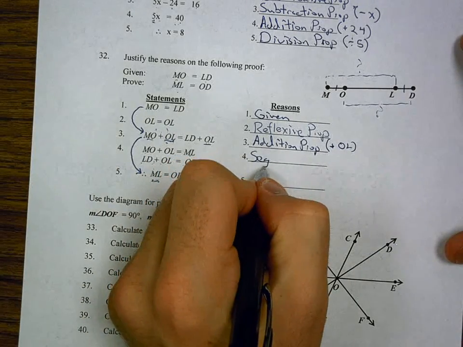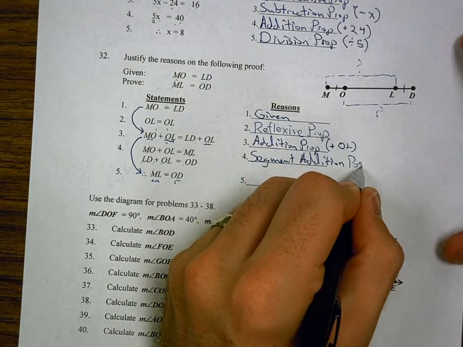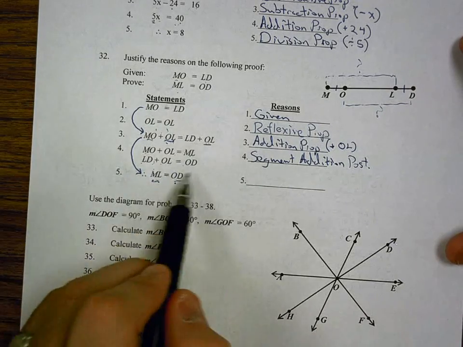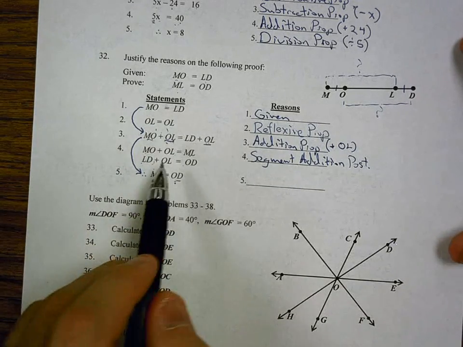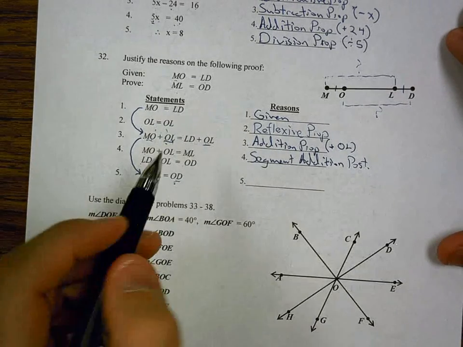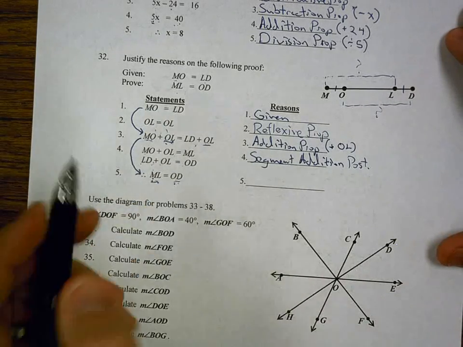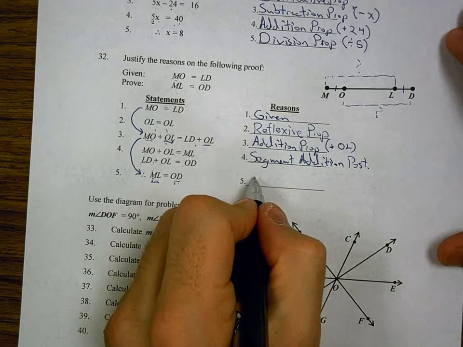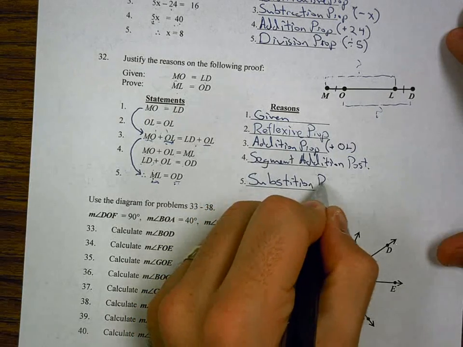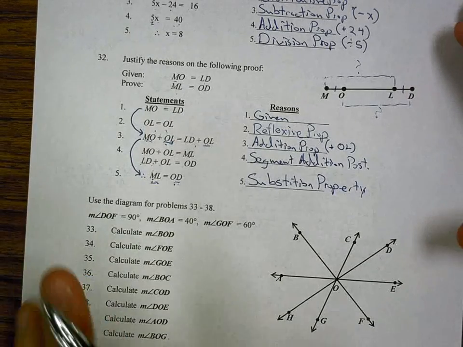That is segment addition postulate. And there's a couple proofs at the end of the video for section 2.7 that follow the same idea. So if you're not quite seeing this type of proof, there's two at the end that follow a very similar process that you can see how they're connected. But once we have this, now we can replace the parts with the whole. I said replace. That's a key word that maybe suggests that we're going to do substitution. Gets us to our final answer that ML is equal to OD.